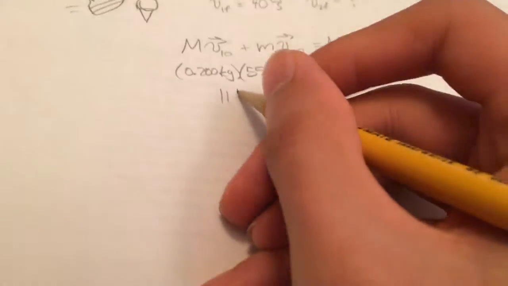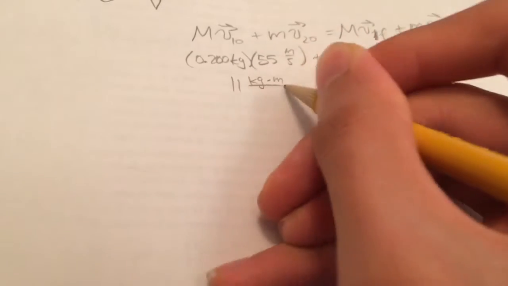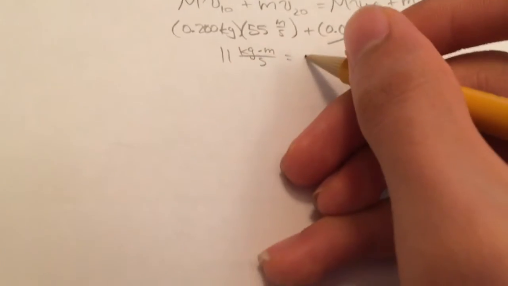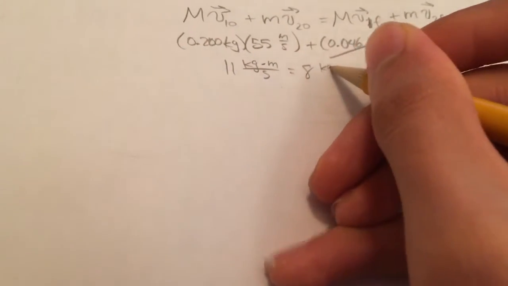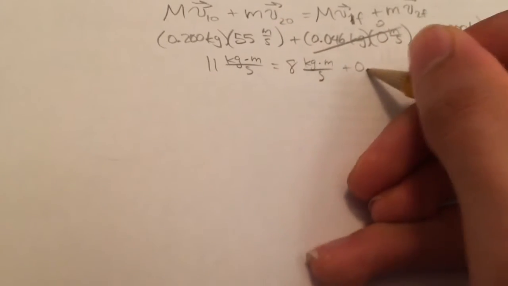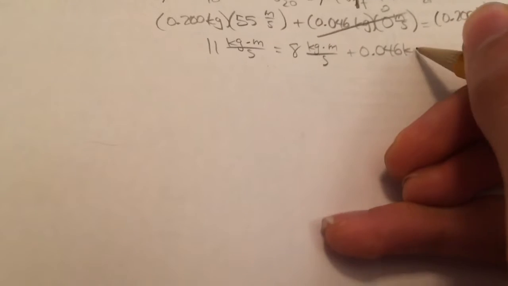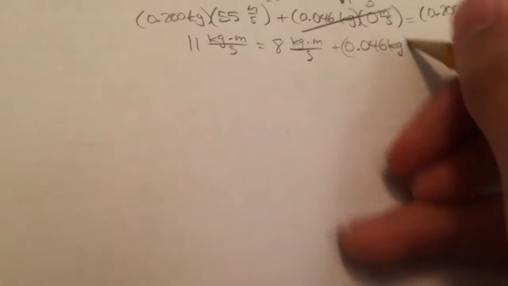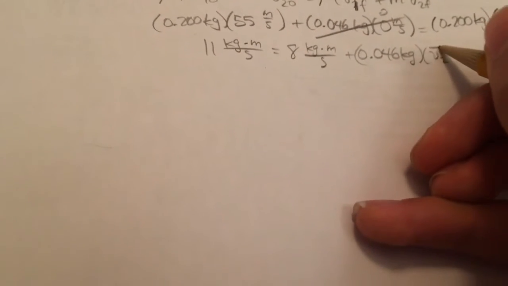So if we simplify this, 11 kilograms times meters per second is equal to 8 kilograms times meters per second plus 0.046 kilograms times v2f.